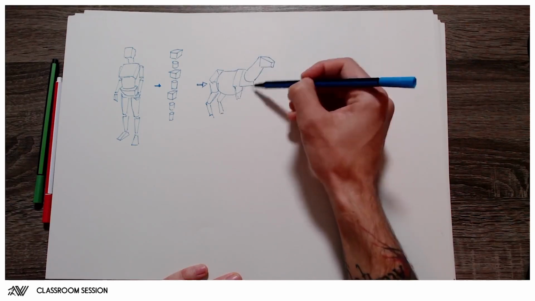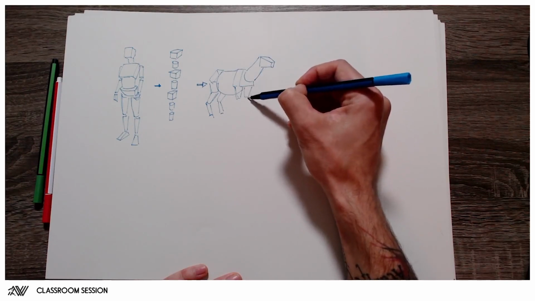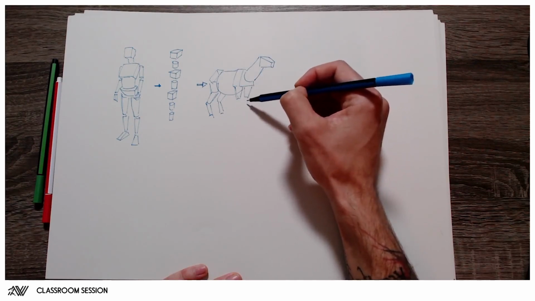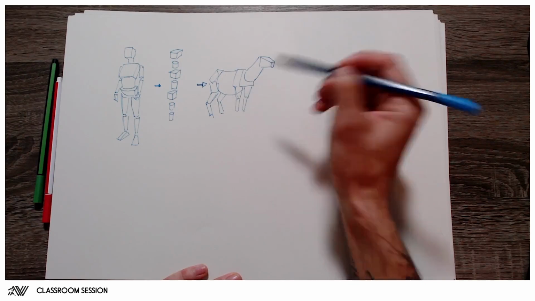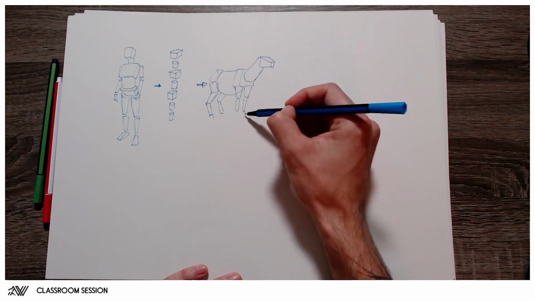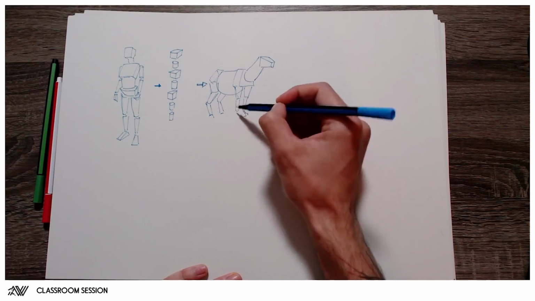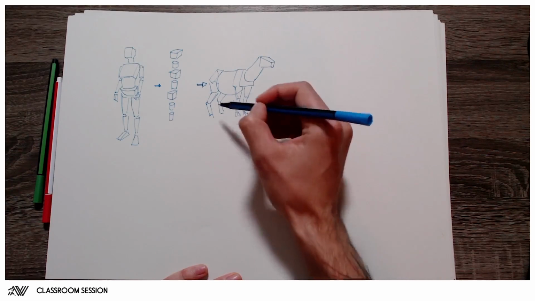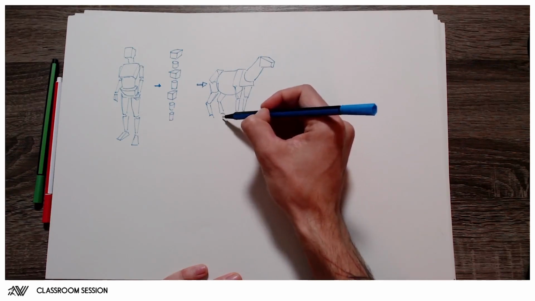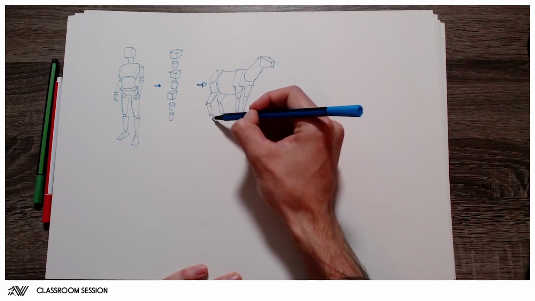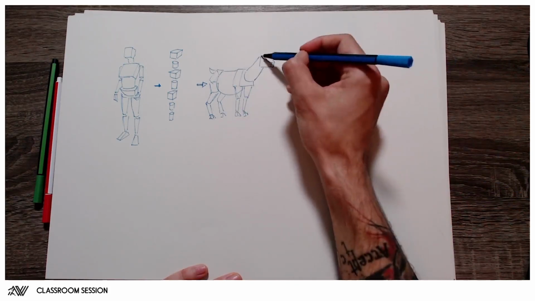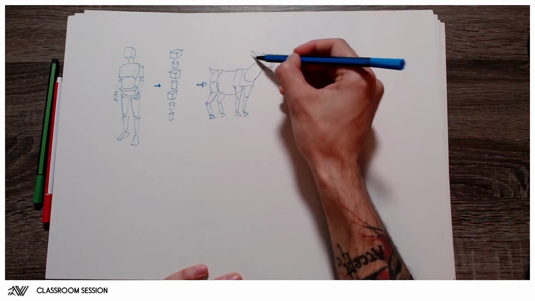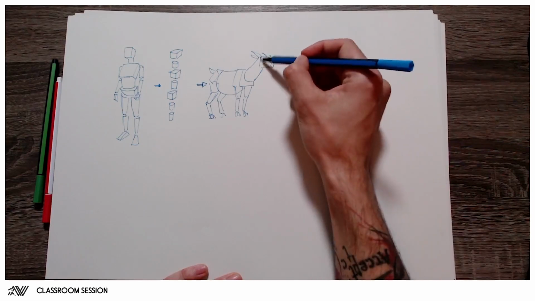And then we have a cylinder for the tail, and ears.